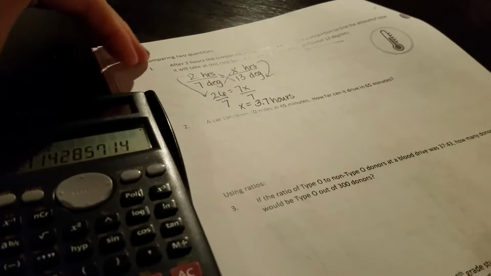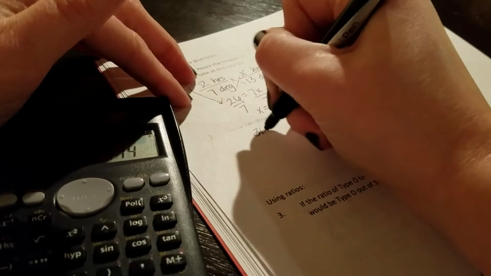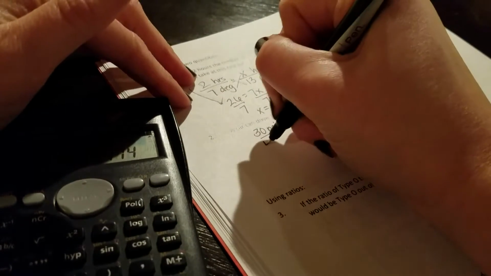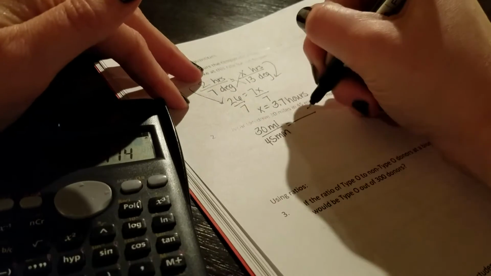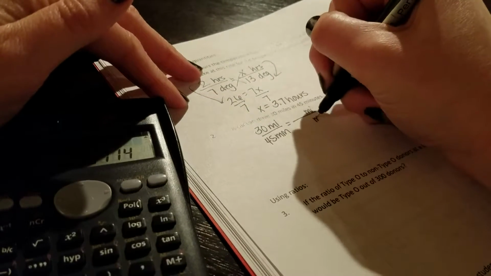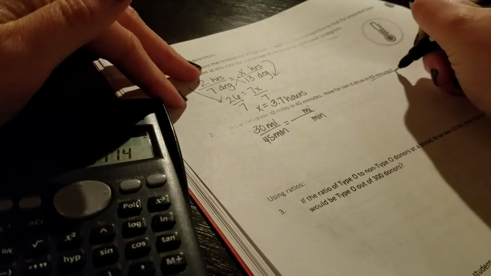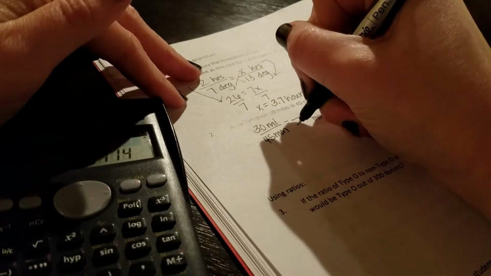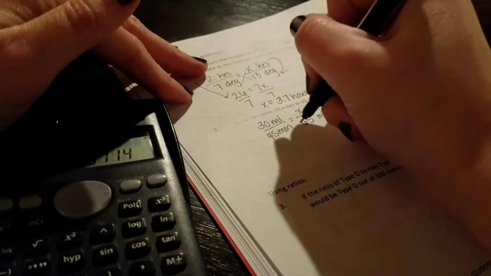The next one, a car can drive 30 miles in 45 minutes. So 30 miles, 45 minutes. That's miles over minutes. This side will also have to be miles over minutes. How far can it drive in 65 minutes? So minutes is on the bottom, so 65 goes down there. It's x miles.